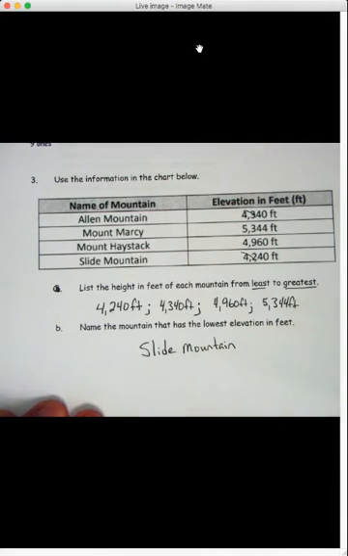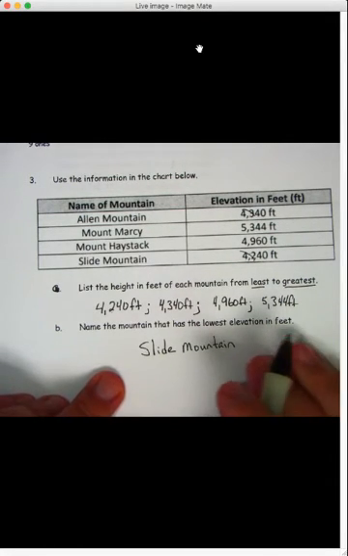Sounds like a ride at Splash Country, doesn't it? Slide Mountain. How you doing on this? This is not so hard, is it? Just got to pay attention to the numbers. We've got one more page to work on together, and then I'll let you go and work on it by yourself.